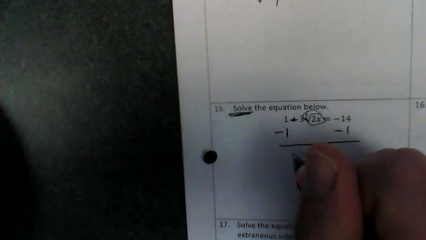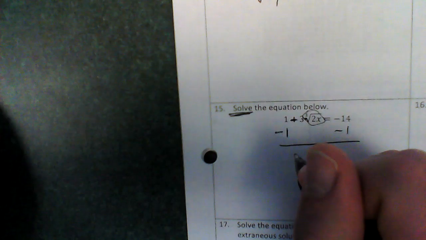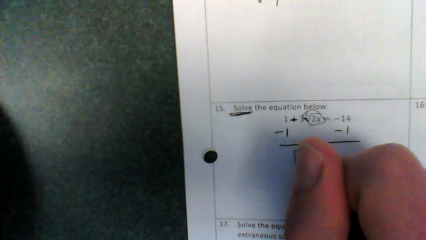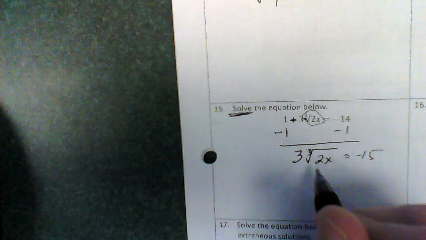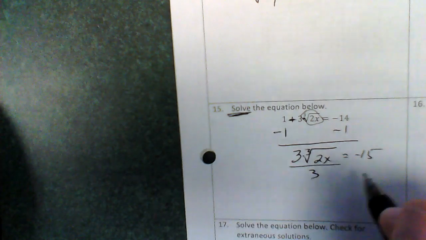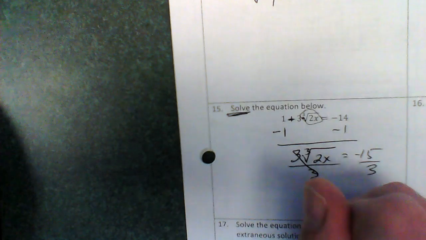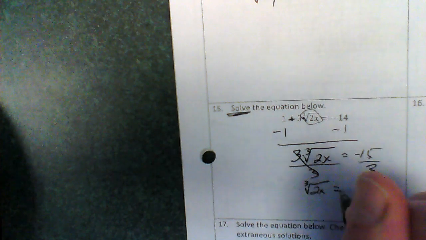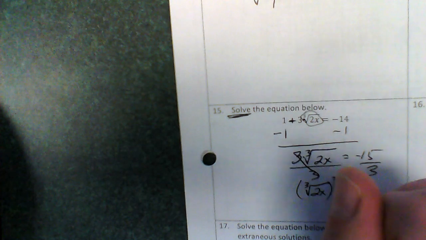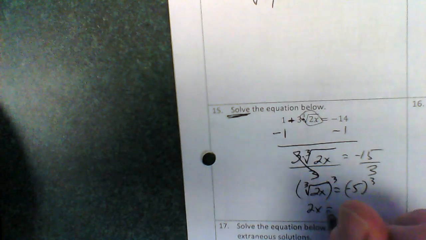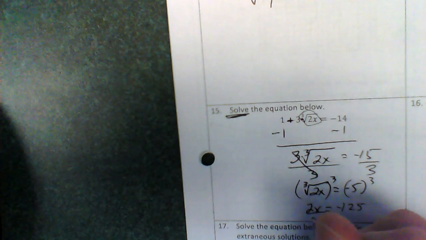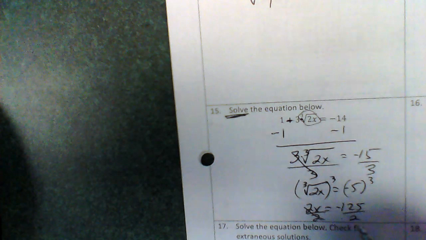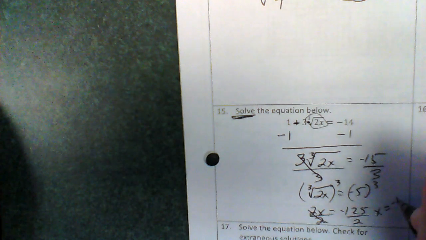I believe that started out a plus, so yep, 3 cube root of 2x equals negative 15. This is multiplication here, so it's divide by 3. Cube root of 2x equals negative 5. Raise it to the opposite of cube root, which is cubed. Negative 5 cubed is negative 125. Divide by 2. We get x equals negative 125 over 2.